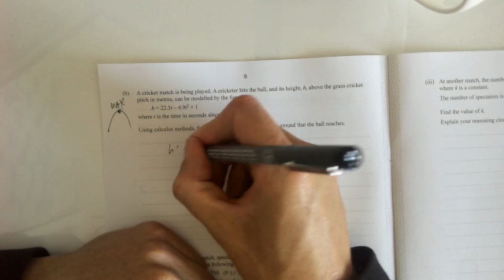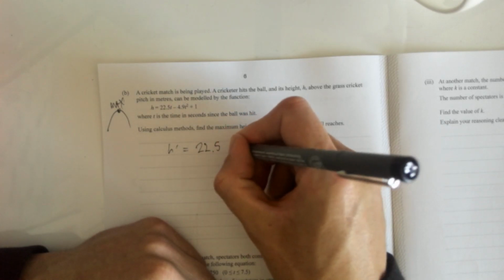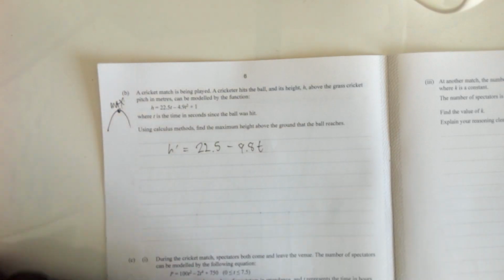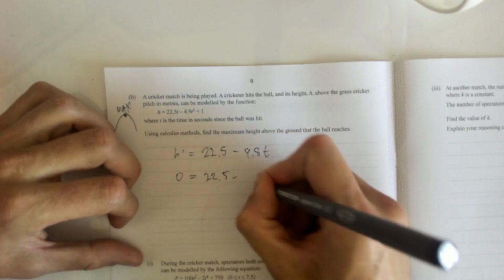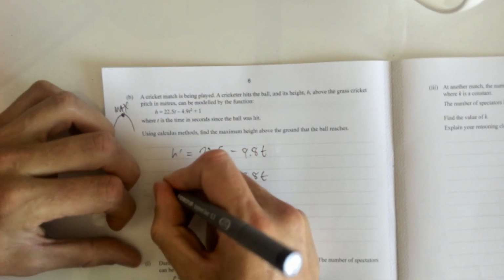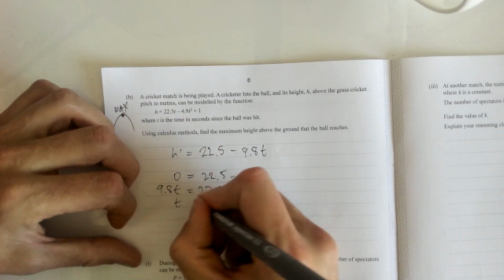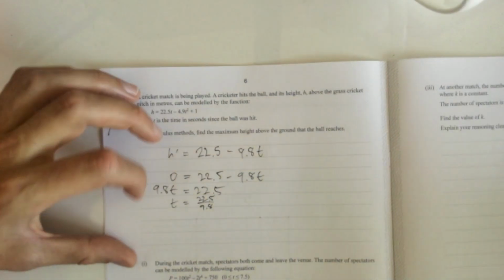H dash equals 22.5 minus 9.8t. 0 equals that. Let's bang this over here. Then we've got a number that belongs to my calculator and not to my brain.